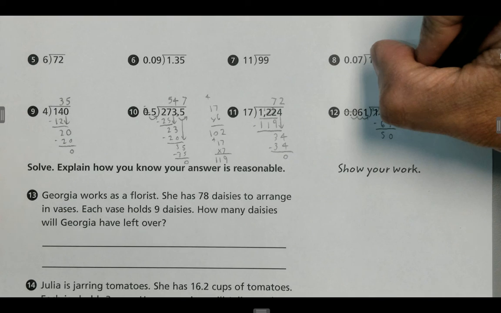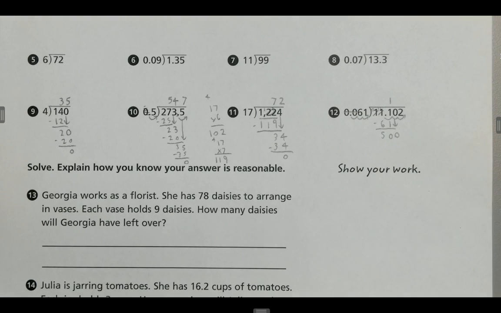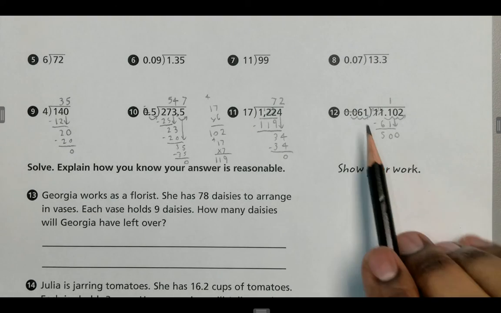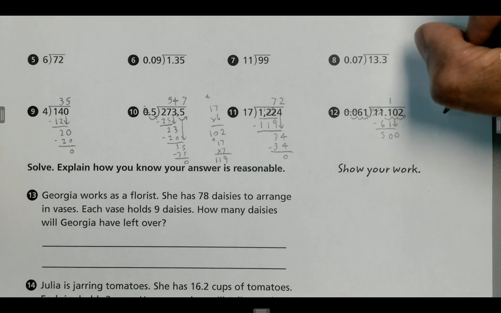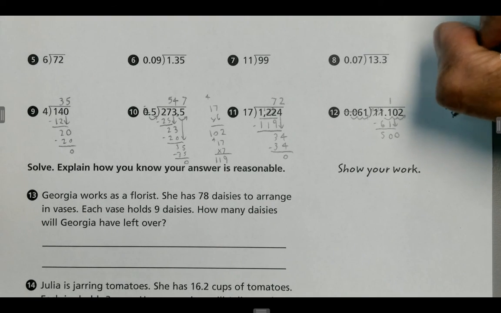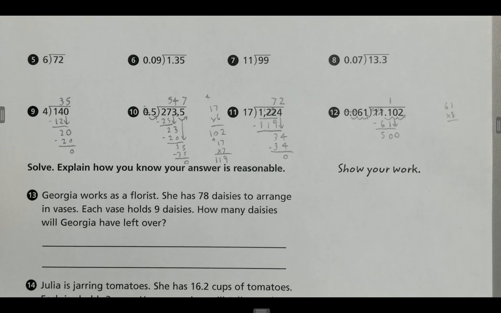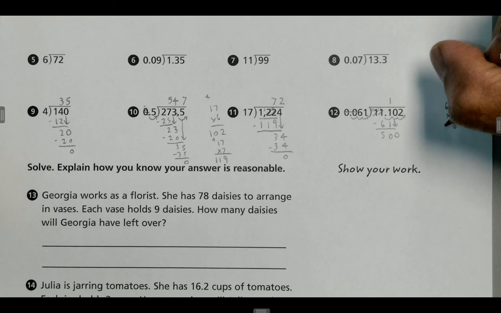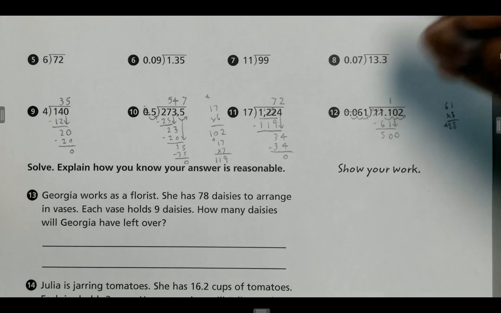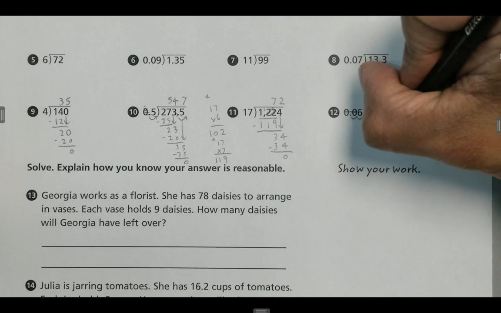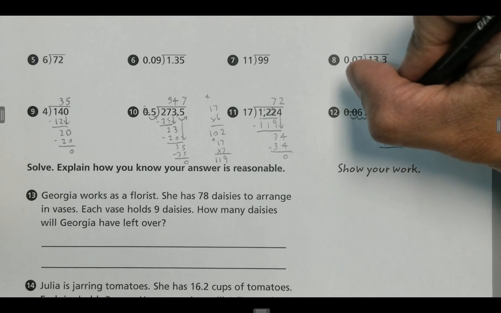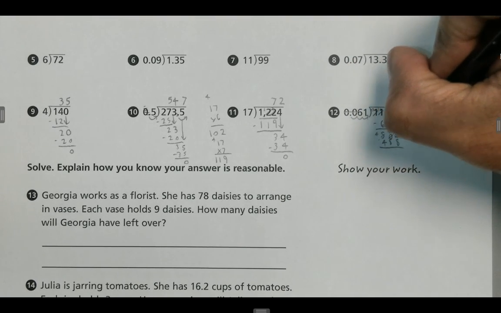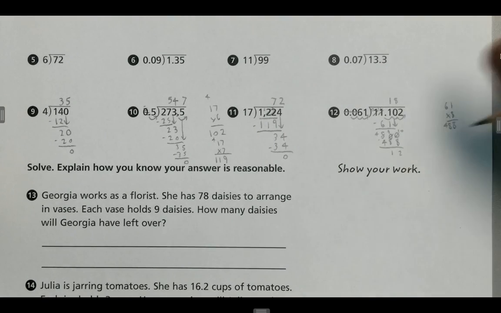Let's bring down. About how many times does 60 go into 500? Well, 60 times 8 is 480. I'm going to test out multiplying by 8. That feels real close. And it is. Let's subtract across zeros here. And let's bring down.